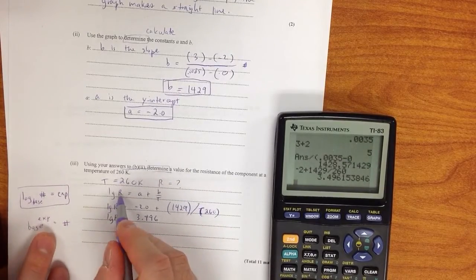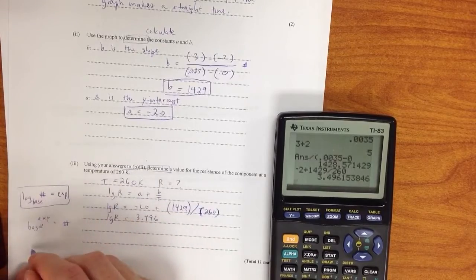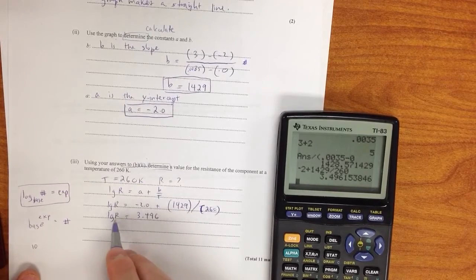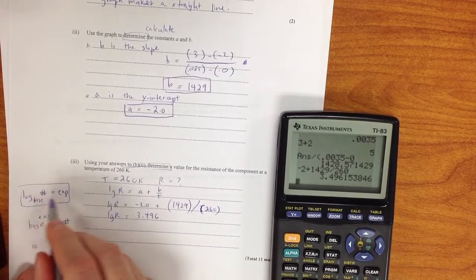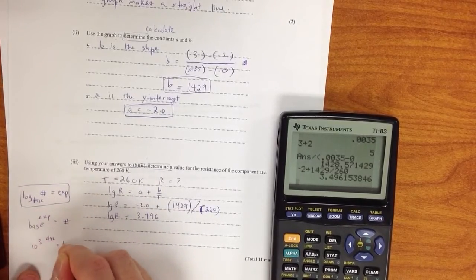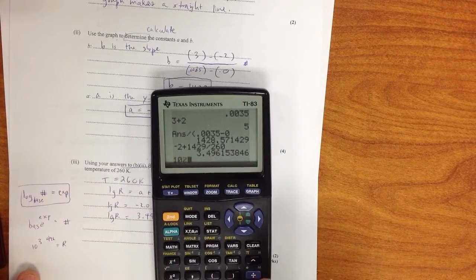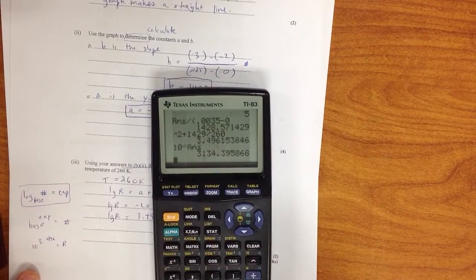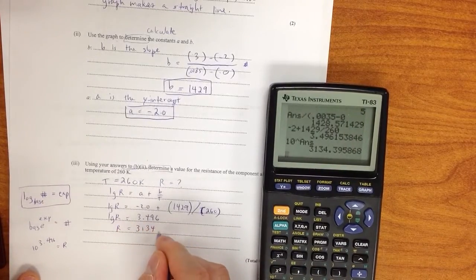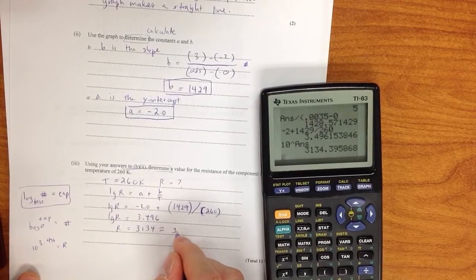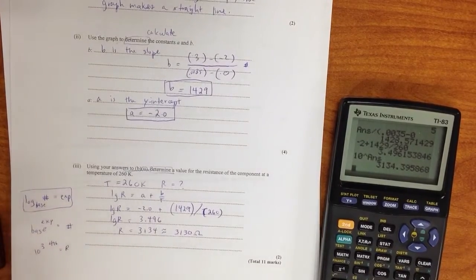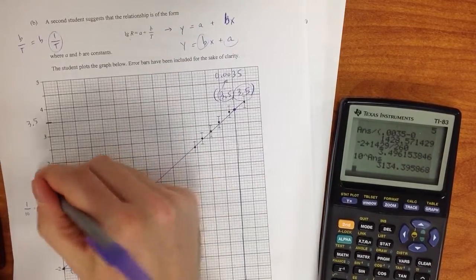We're trying to solve for R, which is the number. Our base is 10 because it's not otherwise listed. And what's the exponent? 10 to the this is equal to R. Base to the exponent is the number. So 10 to the 3.496 is equal to R. 10 to, oops, caret, second answer. And we get a big value, 3134. And let's round that to 3 sig figs, which seems pretty reasonable. The value of R should be in ohms. R is in units of ohms.